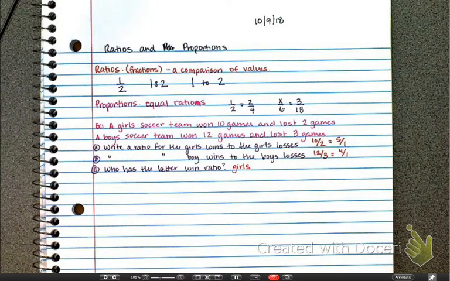Okay, but the girls win more games before they lose a game versus the guys, who don't win as many before they lose, according to this ratio. The important thing here is, one, you're setting up the ratios and you may have to compare them, but two, always, always, always simplify your ratios before you do anything else. You have to simplify it to its simplest form.